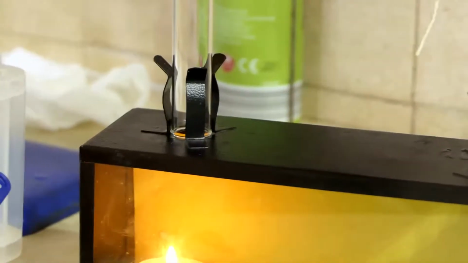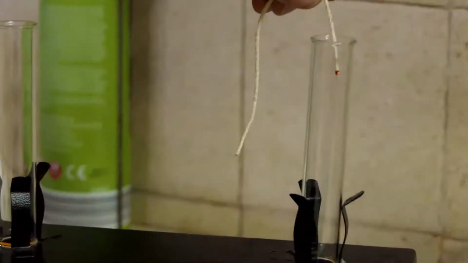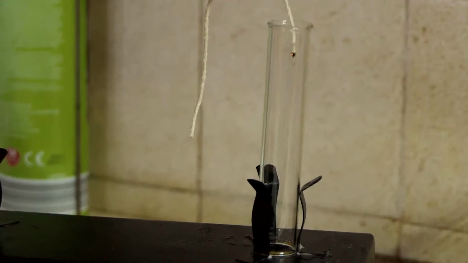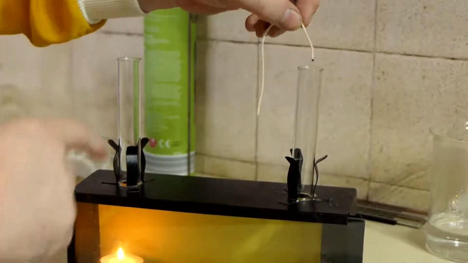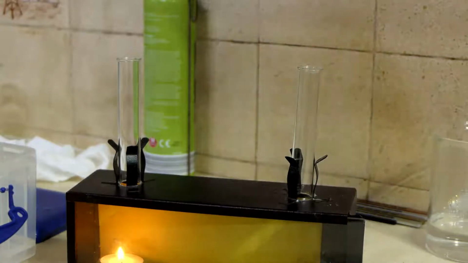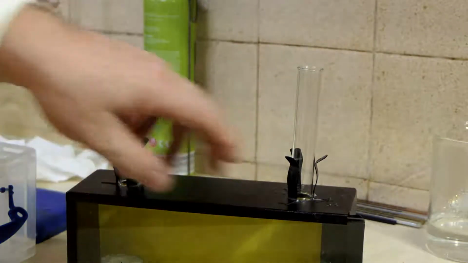The string continues to smoulder quite well because air is being sucked in this chimney. As it rises out of this one, I can see some of the smoke coming out. And there, that's gone out.